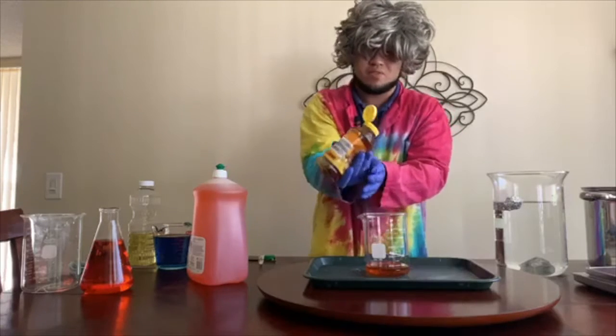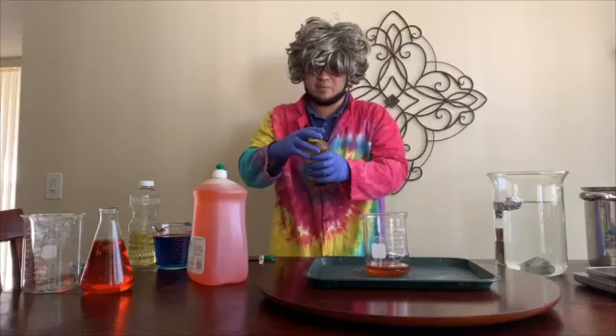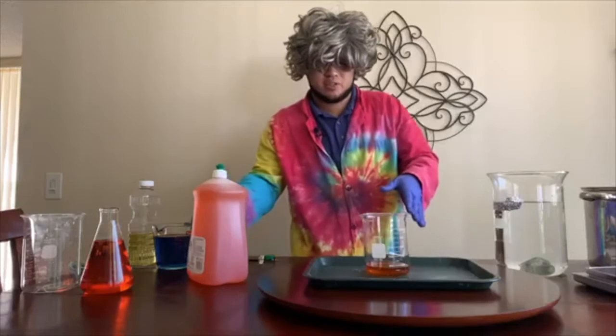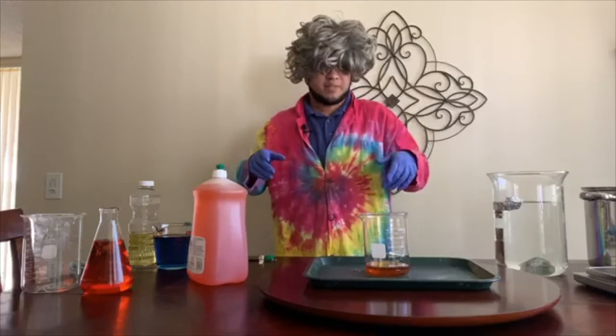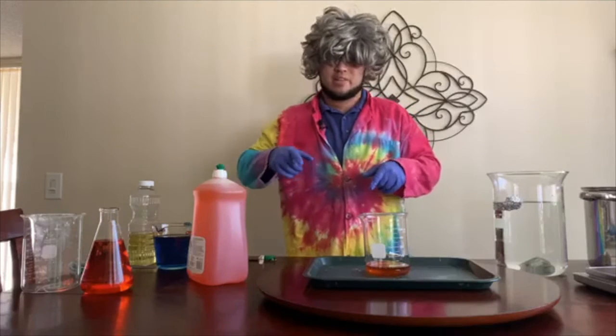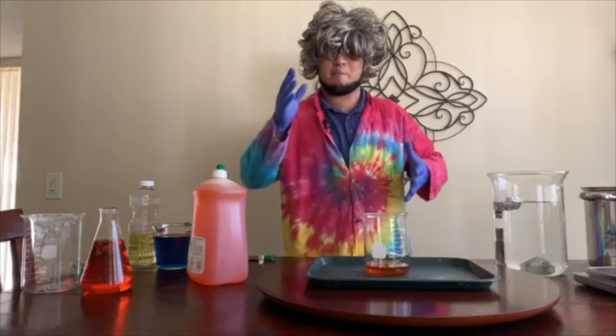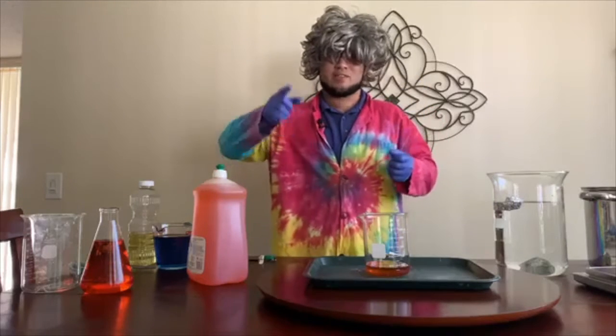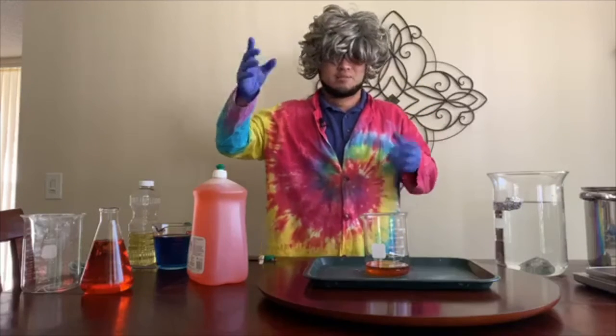All right. So a nice layer of honey down on the bottom. Now this honey is going to act as our base layer. Now we're going to go ahead and stack some different liquids on this. And the next liquid I'm going to need is my milk. I'm going to go ahead and grab that milk from the fridge just so that we can stack these things.